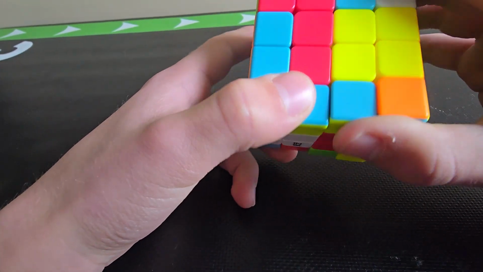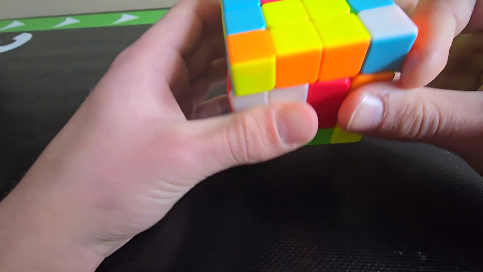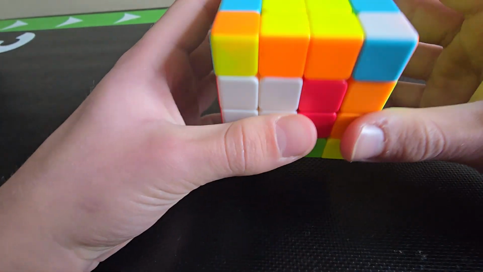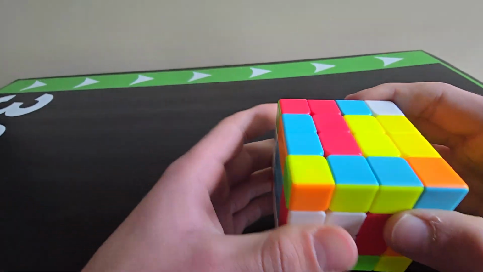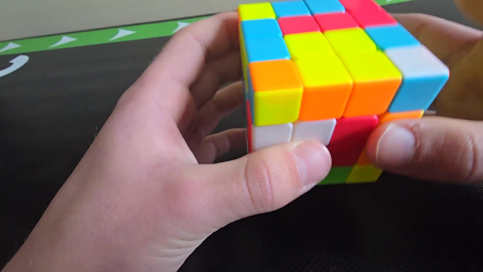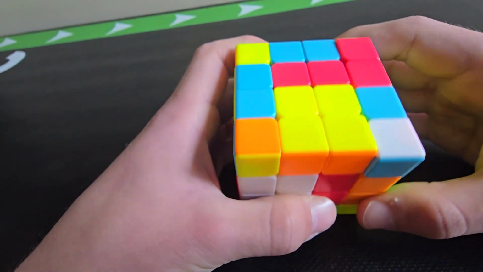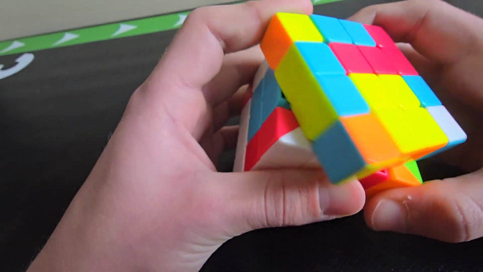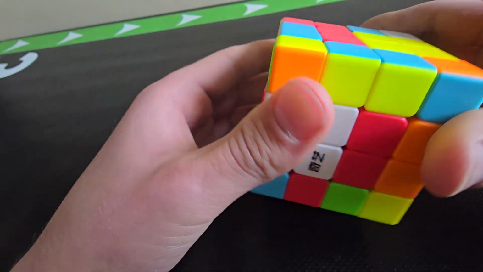But it looks like we have a situation. So we're gonna bring them up there because we wanna not get a paired edge on the side.